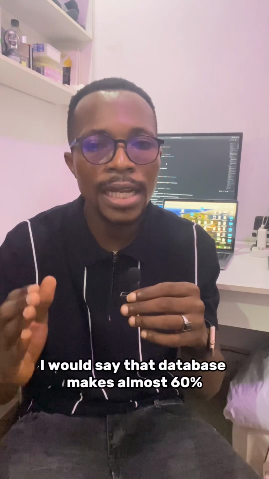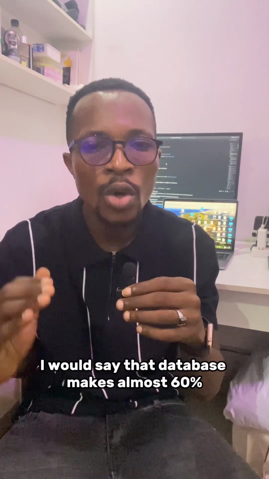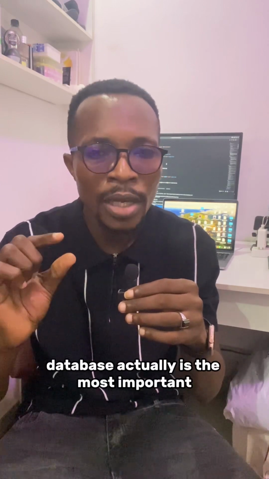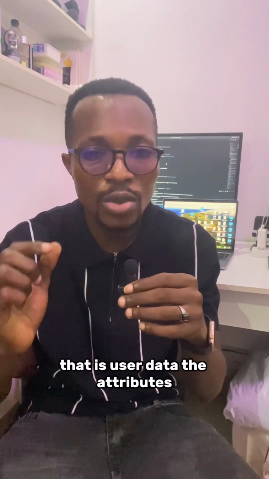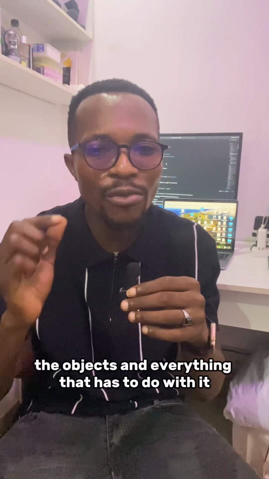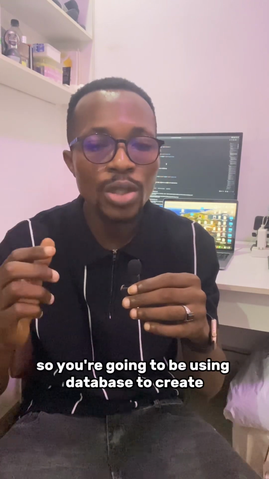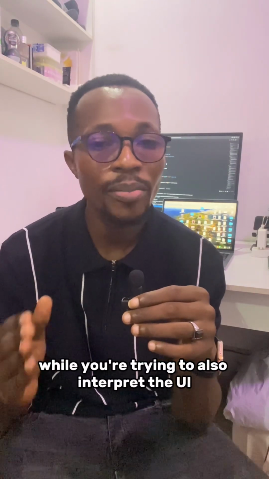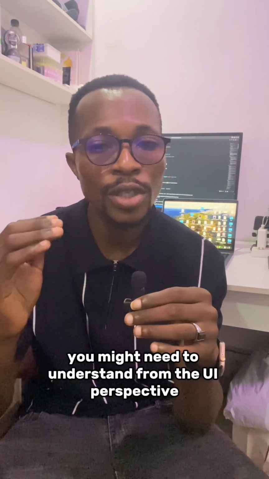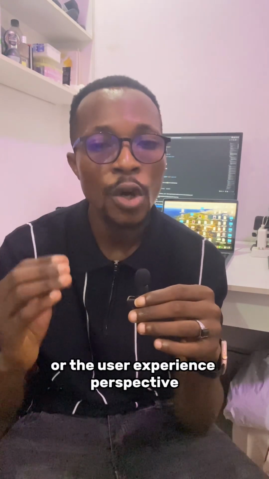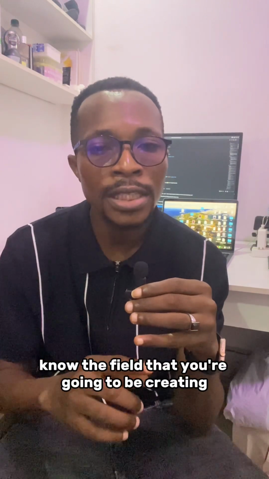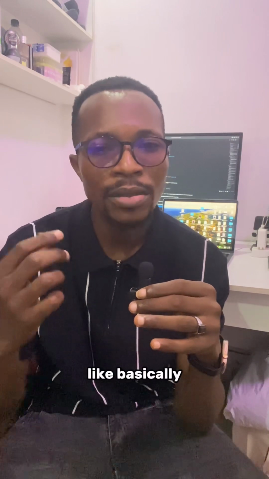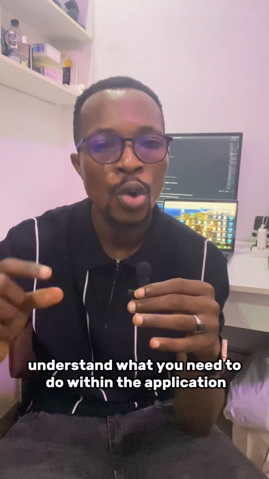In this regard, I would say that database makes almost 60% of your application. Now, why I said so is database actually is the most important, in which you store all your data, that is user data, the attributes, the objects, and everything that has to do with it. So you're going to be using database to create these classes, and also within the UI, while you're trying to interpret the UI, you might need to understand from the UI perspective or the user experience perspective the fields that you're going to be creating, the tables that you're going to be creating, which is like a database schema. Basically understand what you need to do within the application.